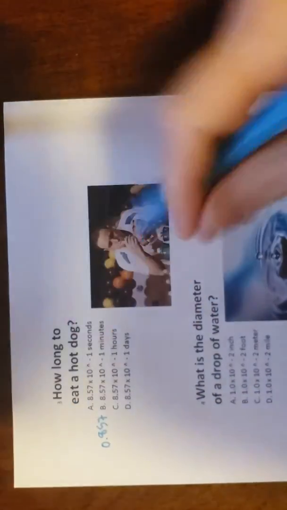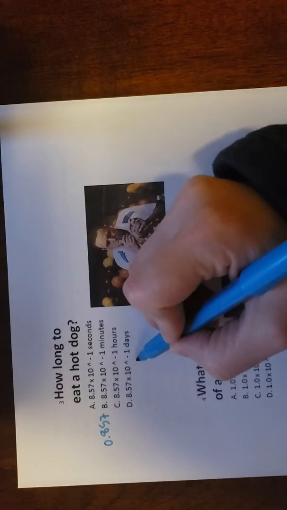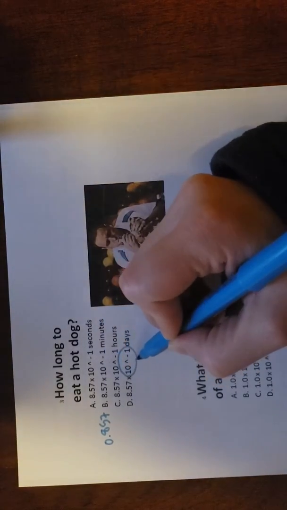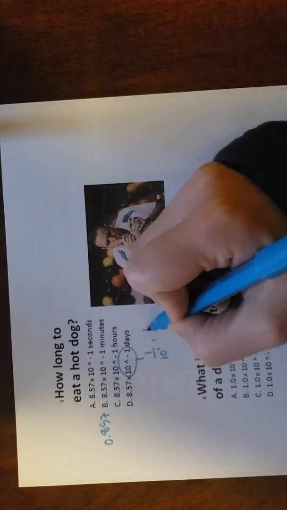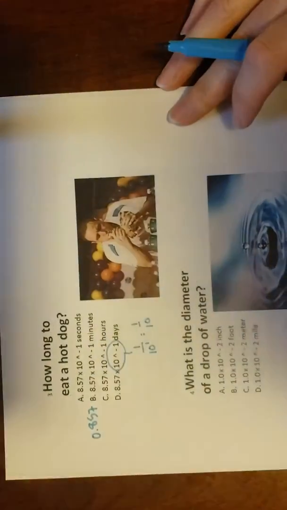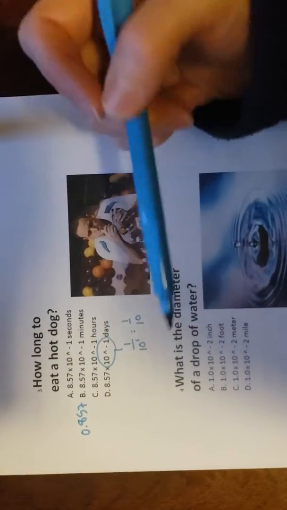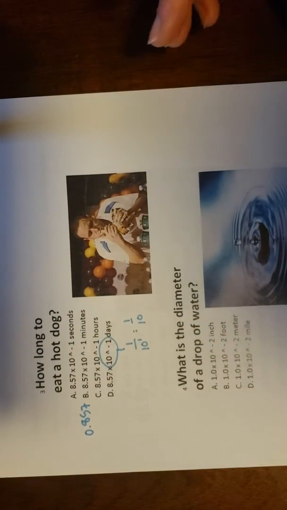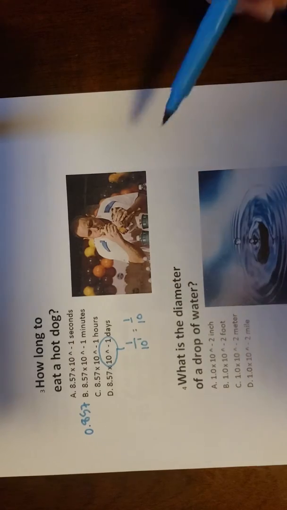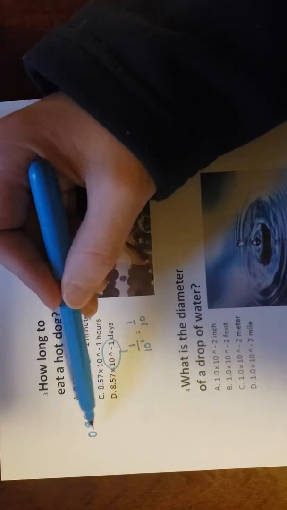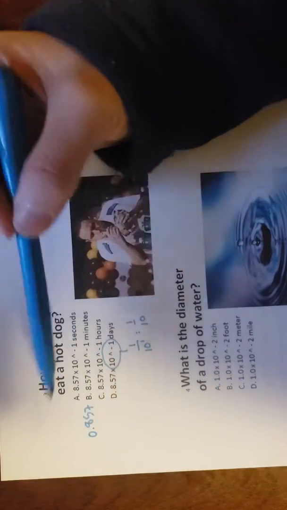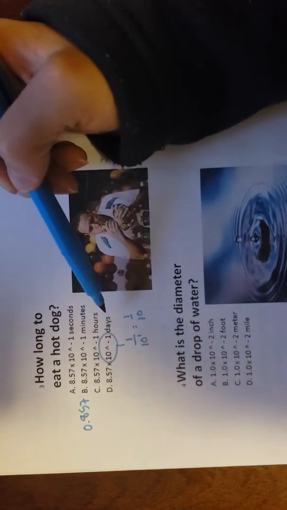0.857. This also makes sense because 10 to the negative first is the same as 1 over 10 to the first, or 1 over 10. So that would mean 1/10 of 8.57. So 1/10 of 8.57 would be 0.857, sorry. Okay. So if this were a percentage, this would be like about 85% of a second, minute, hour, or day.